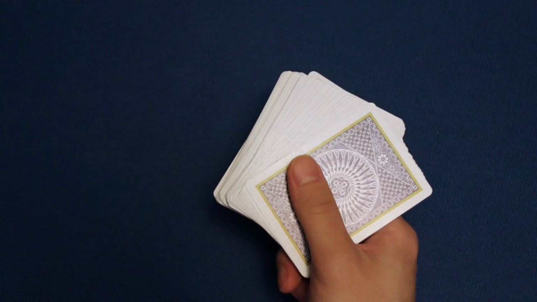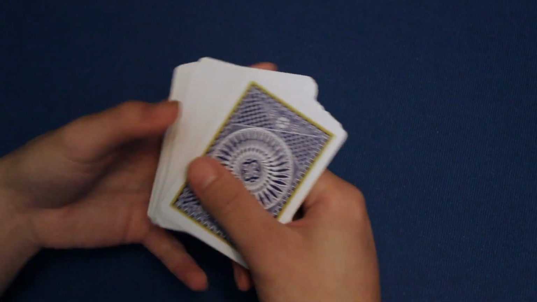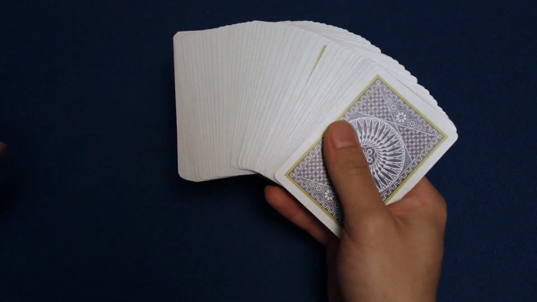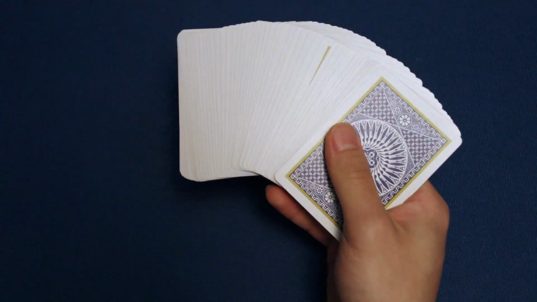Another basic concept that is introduced to beginners is the concept of breaks. A break is basically just a separation in the deck that is held by your hand. So we already have an entire video dedicated to the different types of breaks, but it is slightly outdated, so I'll go over them here as well.